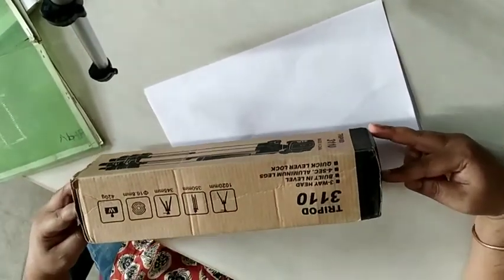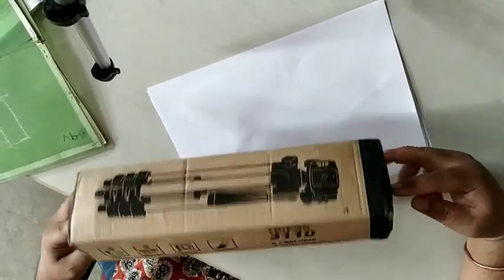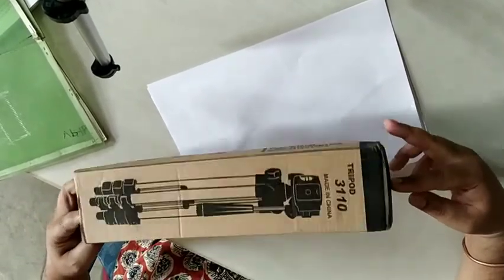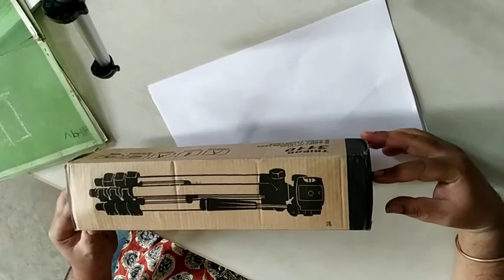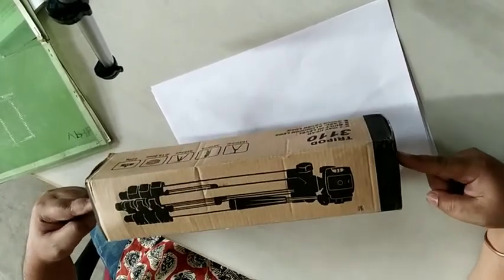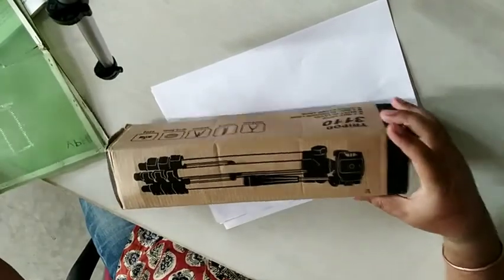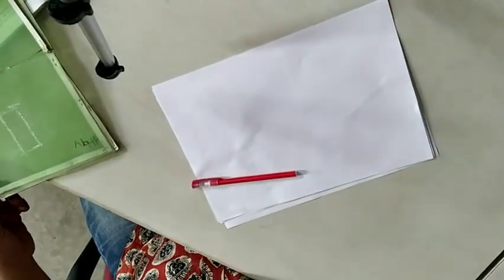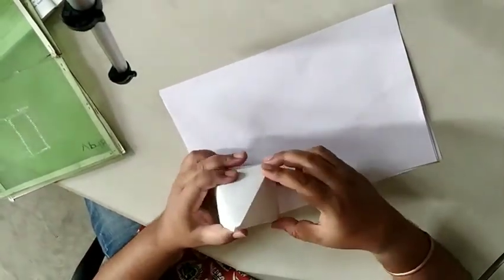So here basically lies the axis. I am rotating it on its axis. So with respect to this imaginary line of axis, we are going to place the solid. Now let me take another object. Suppose I am taking a pyramid.